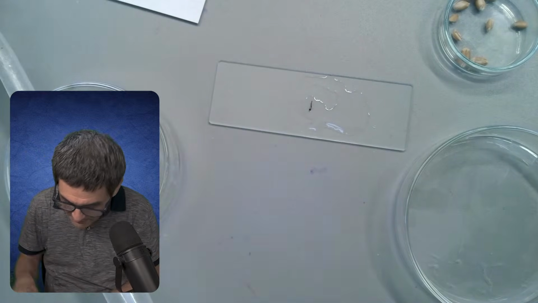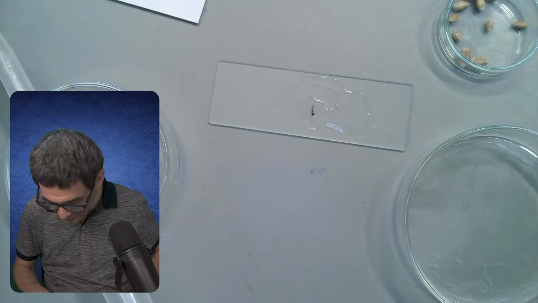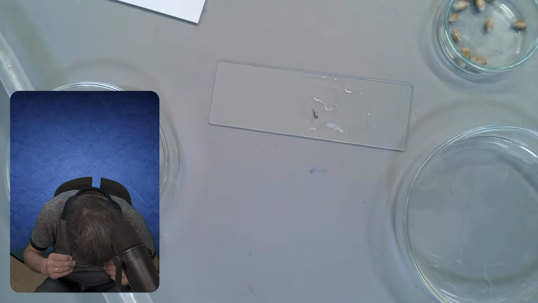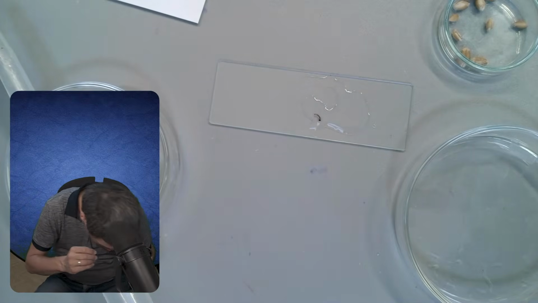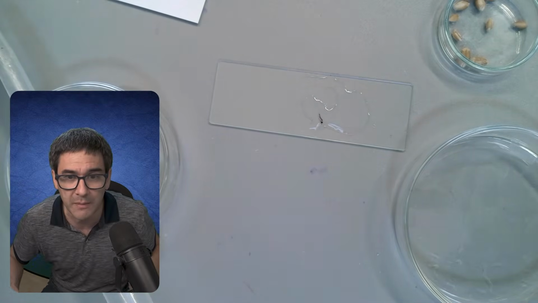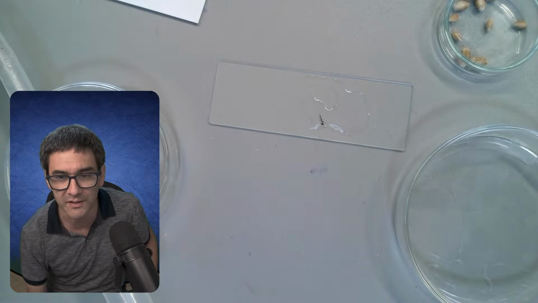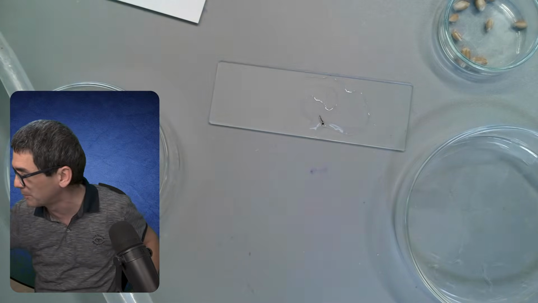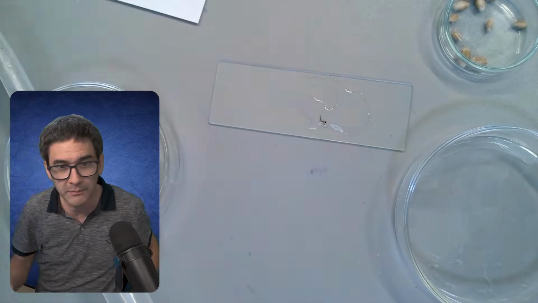I received an email just a few days ago. I dropped something. I don't know what it was. It's just a cap. I received an email a few days ago with a request to do a little bit more stereo microscopy. Okay, so let's do the following. Let's try this using my stereo microscope. And let's have a look at this larva over here under the stereo microscope.